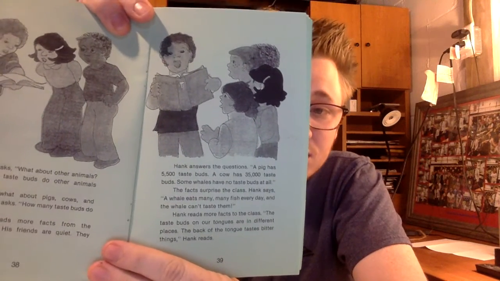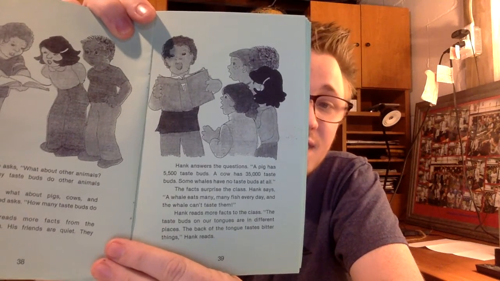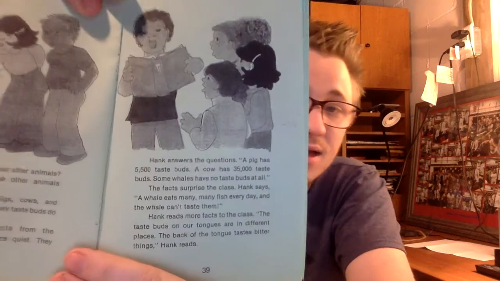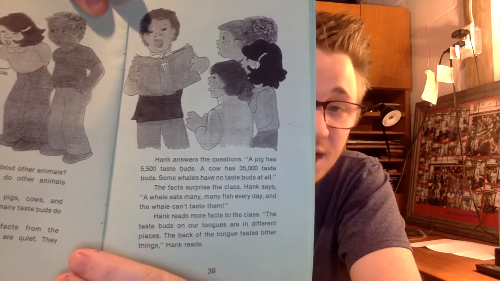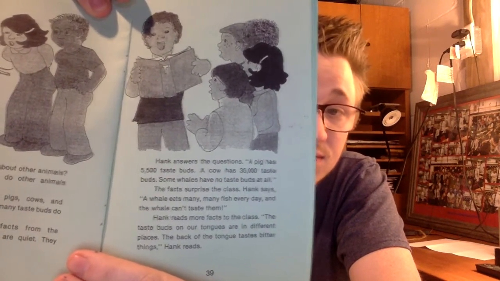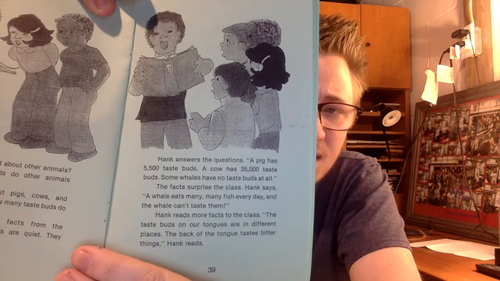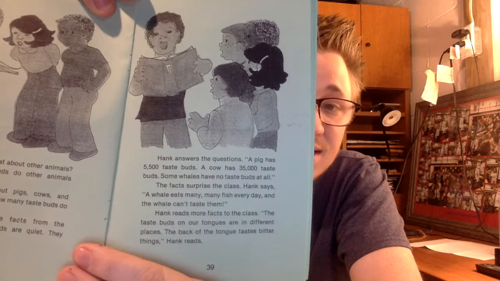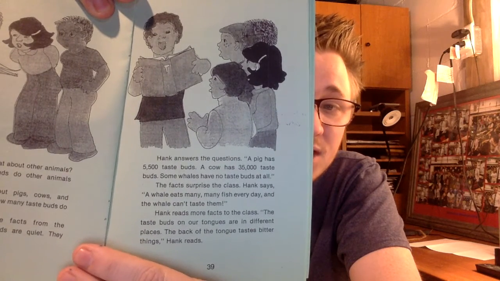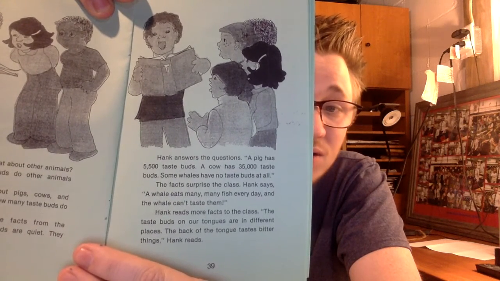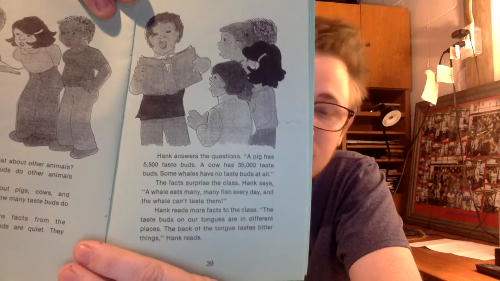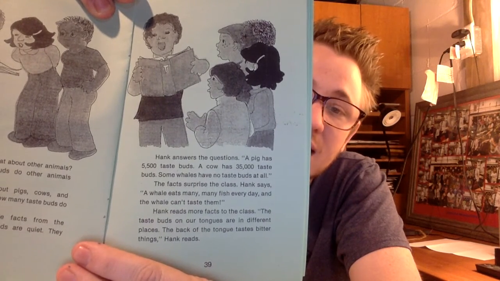Hank answers the questions. A pig has 5,500 taste buds. A cow has 35,000 taste buds. Some whales have no taste buds at all. The facts surprise the class. Hank says a whale eats many, many fish every day, and the whale can't taste them. Hank reads more facts to the class.